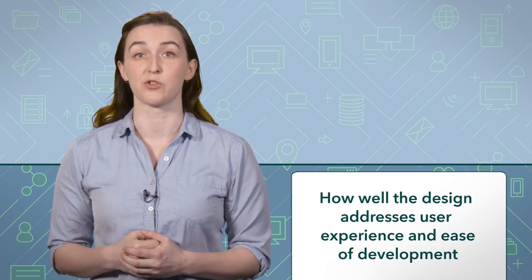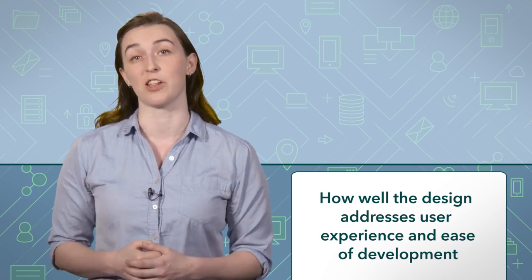unified system. Thus, the architecture of a system is qualified by how well the entire combination of software elements work together to provide functionality and handle potential system issues. In addition, the architecture is also qualified by how well the design addresses user experience and ease of development.